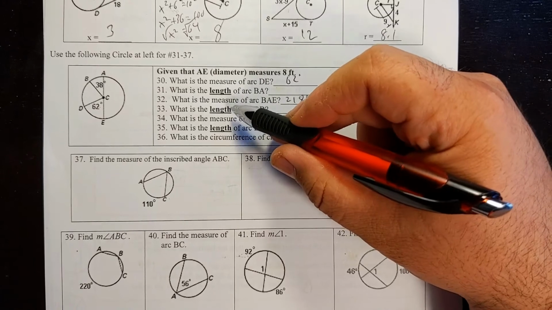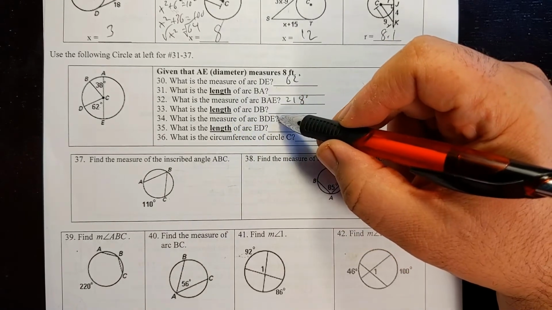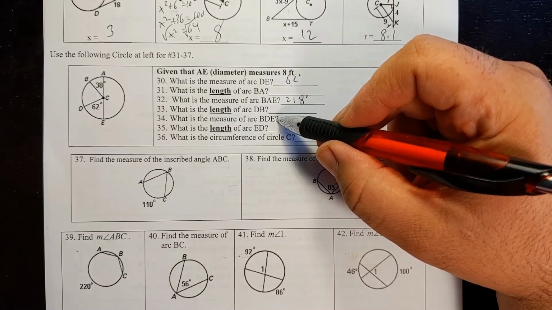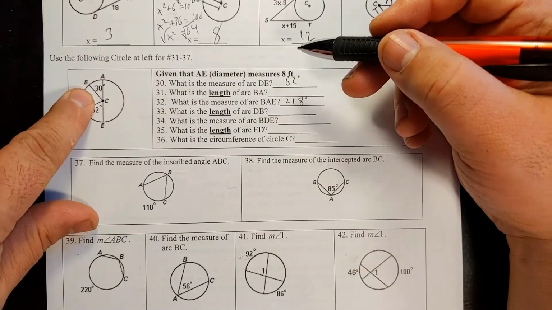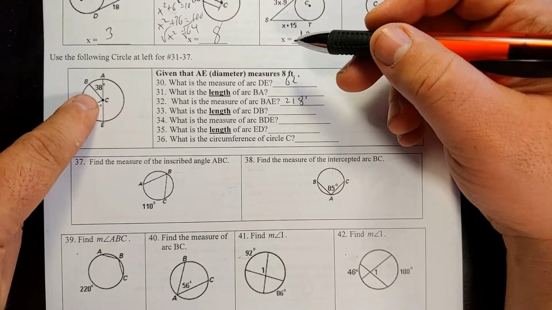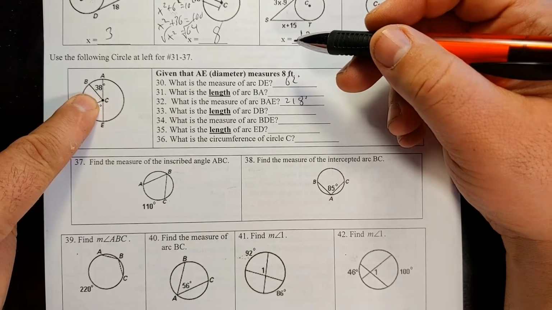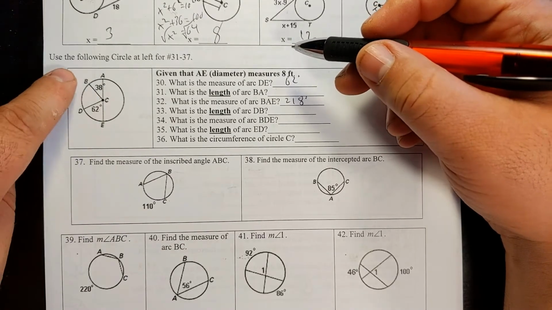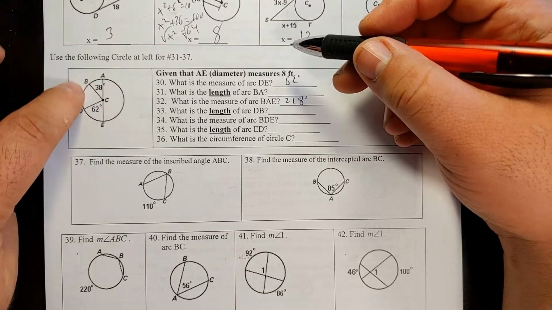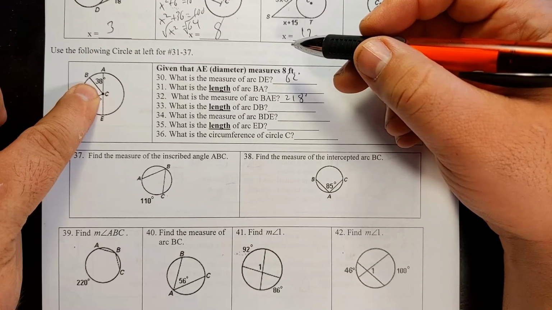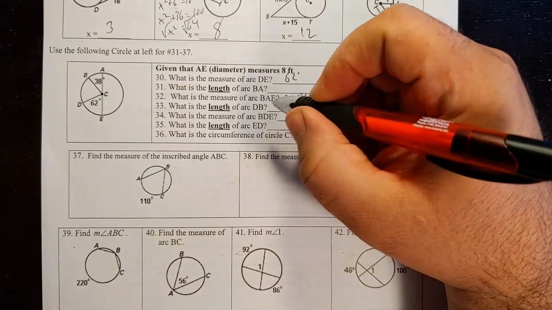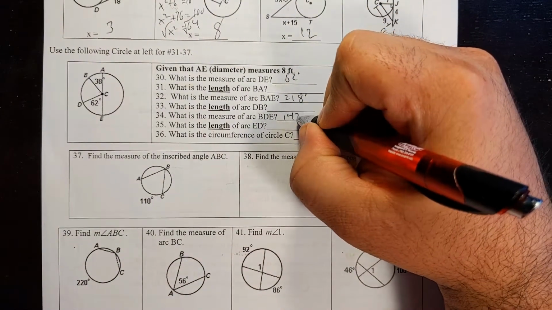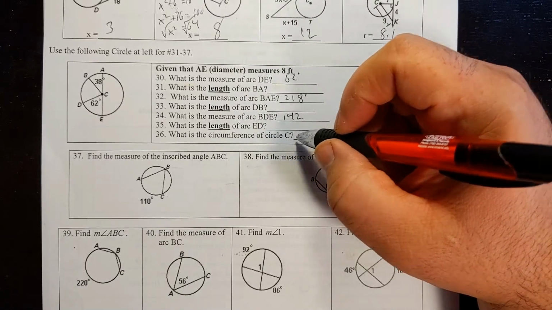Again, skipping 33, we're going to save the length ones for later. What is the measure of arc BDE? Eventually, we need to find this central angle in the middle. But for right now, if we want to know BDE, that'd be this semicircle minus 38. So we can go 180 minus 38. And we get 142.